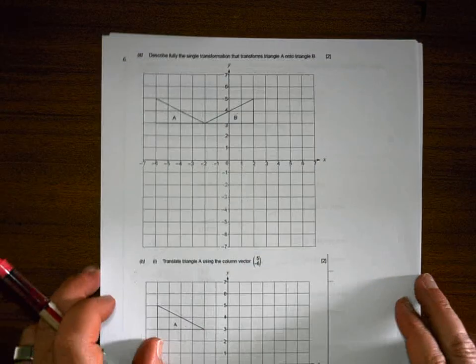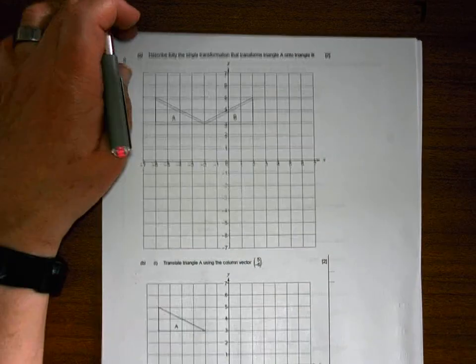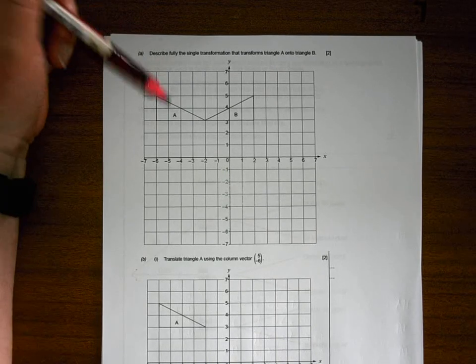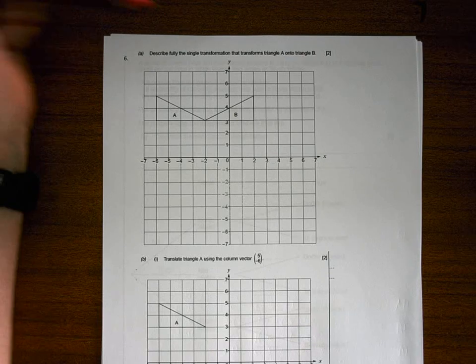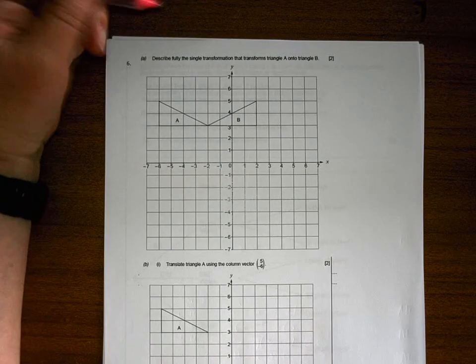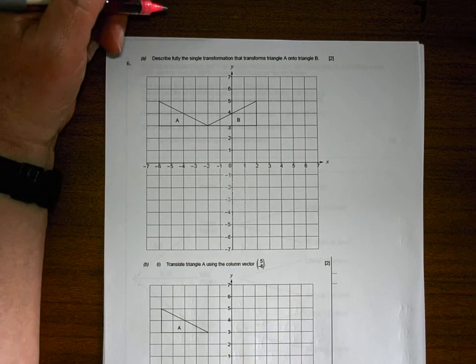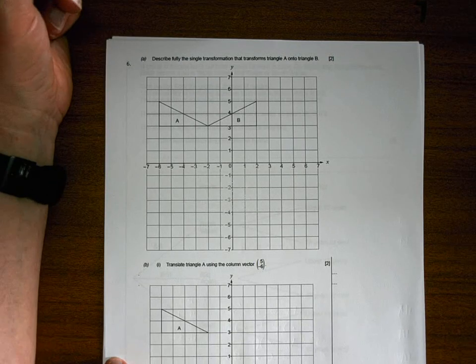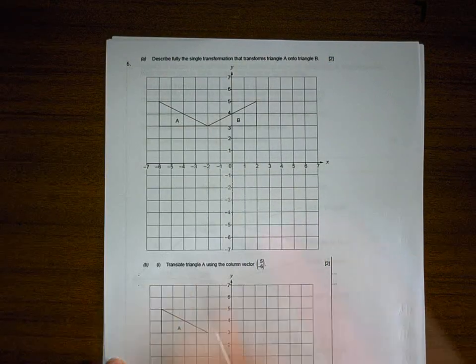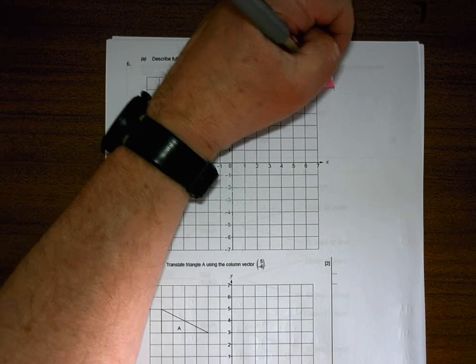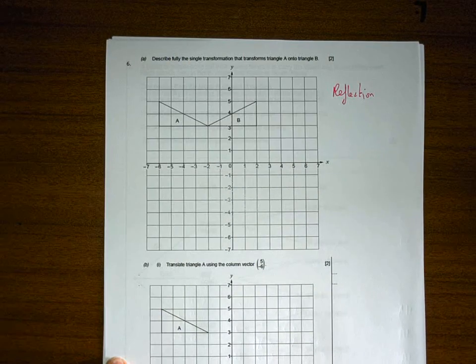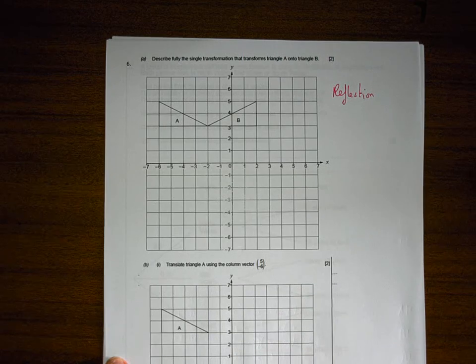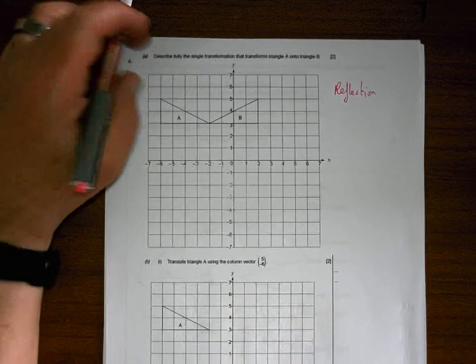Okay, describe fully the single transformation that takes triangle A onto triangle B. It's worth 2 marks. That means you need to say 2 things about it. The first thing is that it's a reflection that has been reflected onto B. So first mark, it's a reflection, and with a reflection you need to say where the mirror line has been placed.